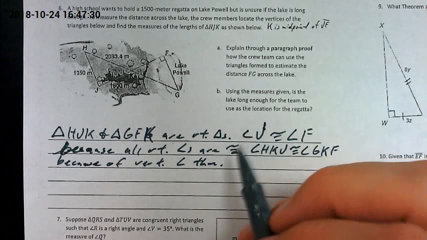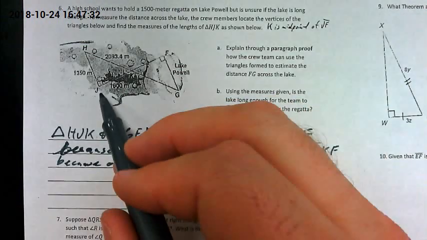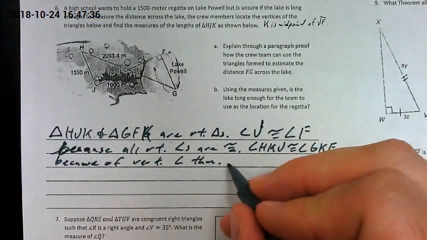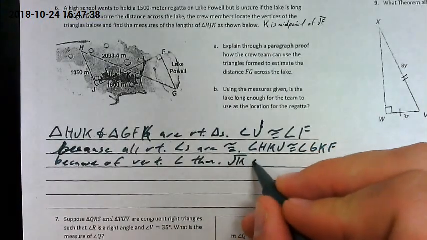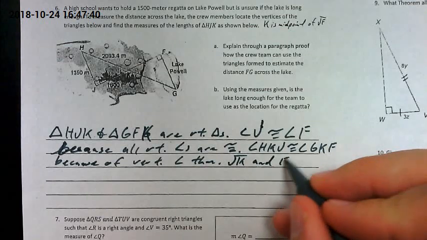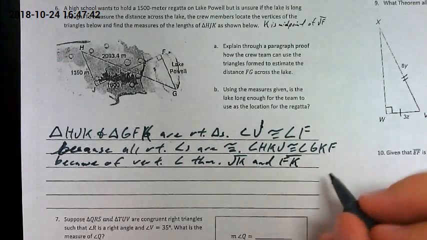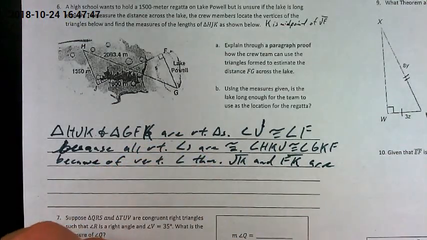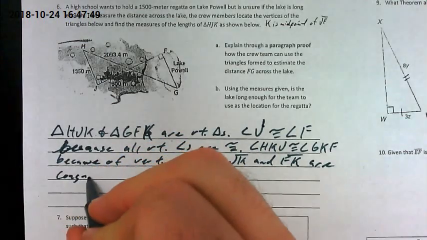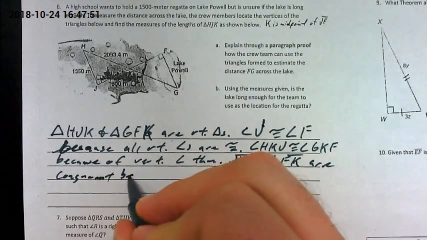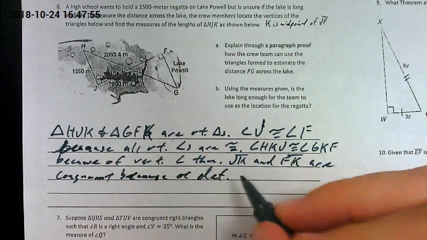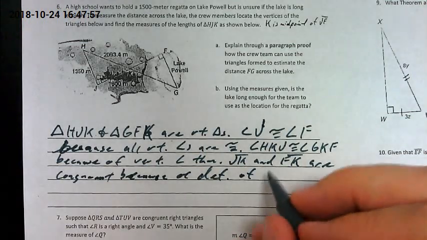And then we can say that JK and FK are congruent because of definition of midpoint.